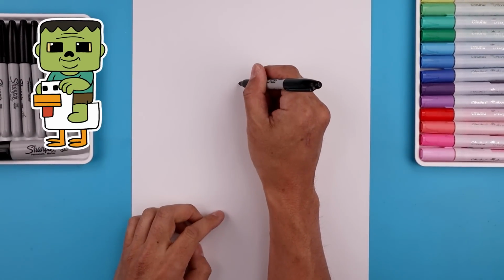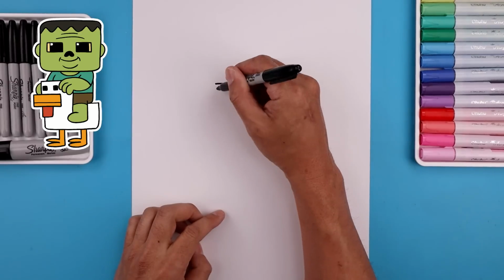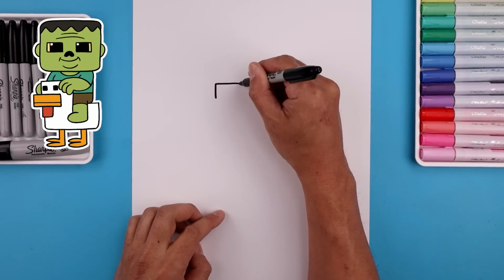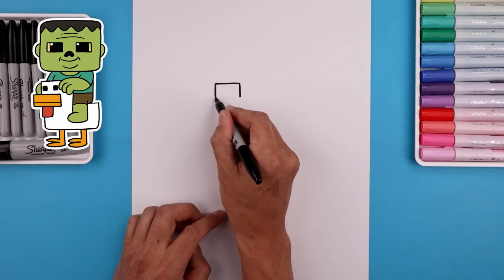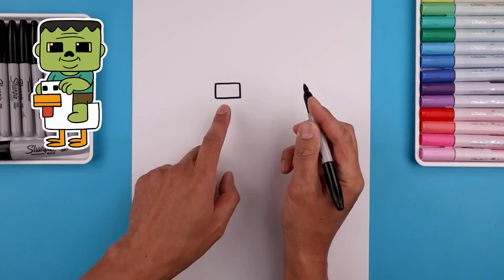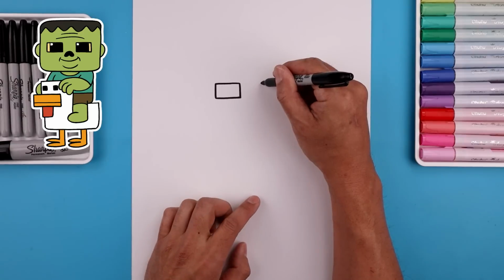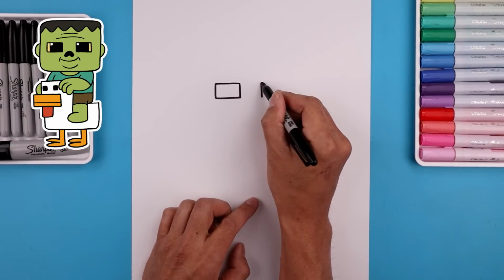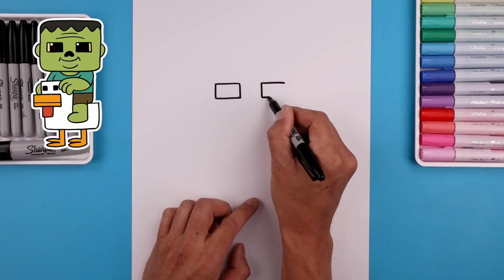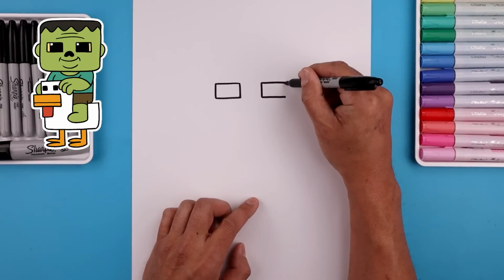Let's start over on the left. Draw a straight line going across the top. Come down the sides of the shorter line, and it'll flatten off the bottom. And I want to line this up over on the right side and do the same thing. Coming down, across the top of the eyes, and we'll close that off.